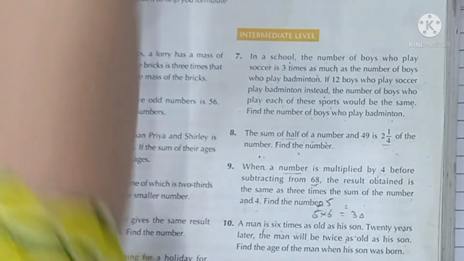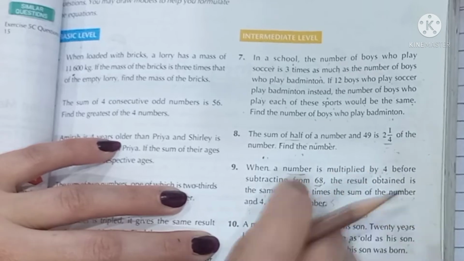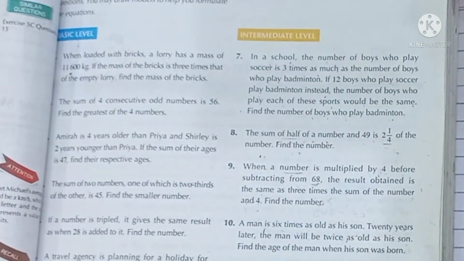So in this way we will solve this question. We will make algebraic expressions here. Let's solve.